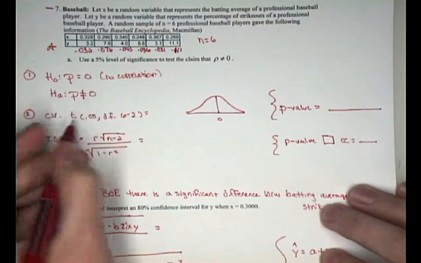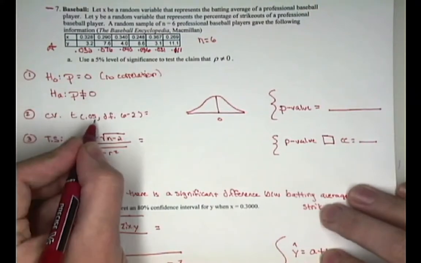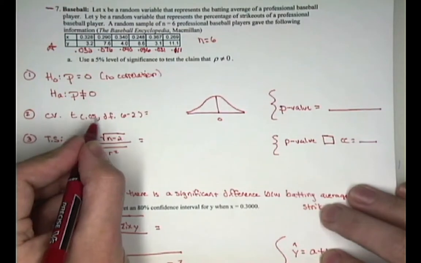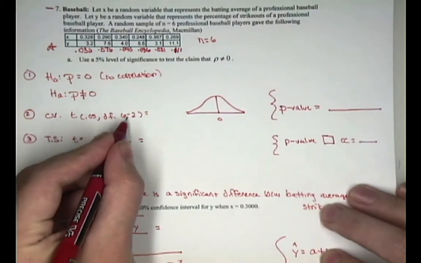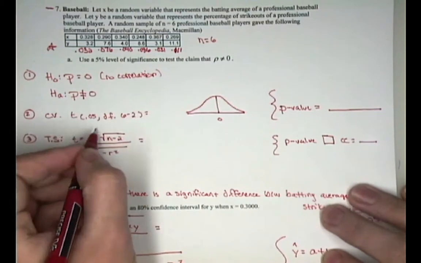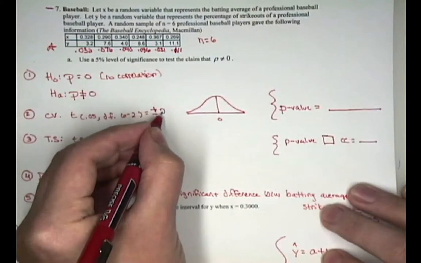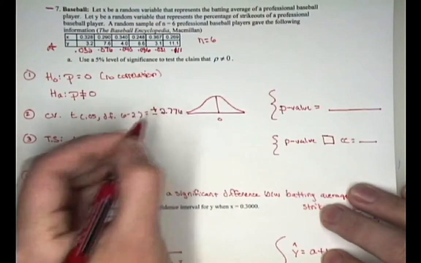When you're doing it by hand, the critical value method, you need a critical value, which is a t with your alpha, your level of significance, and degrees of freedom n minus 2. Look up that value on your t table and you should see plus or minus 2.776.